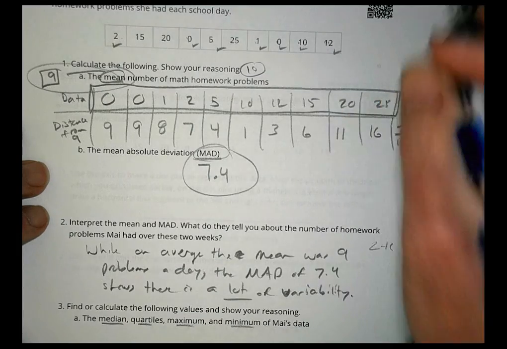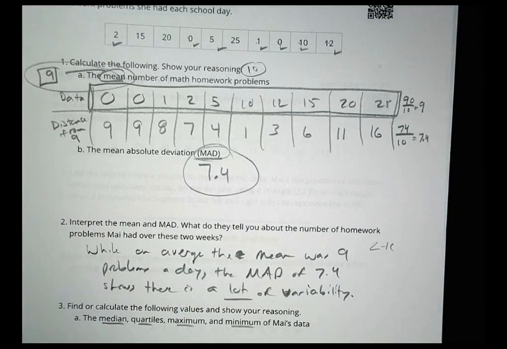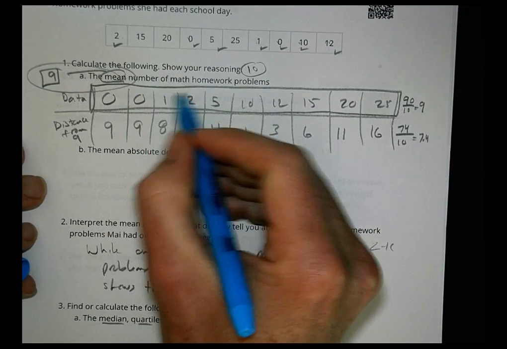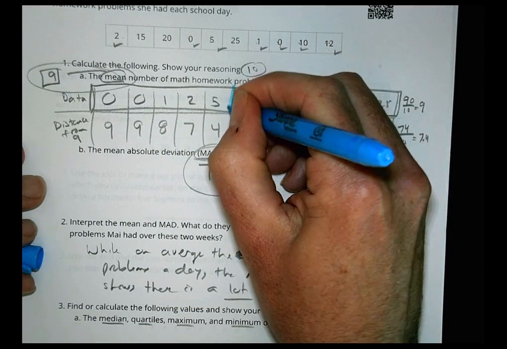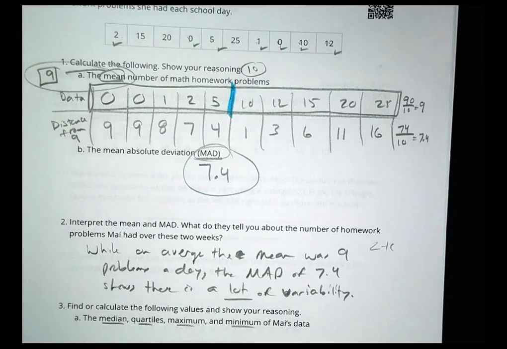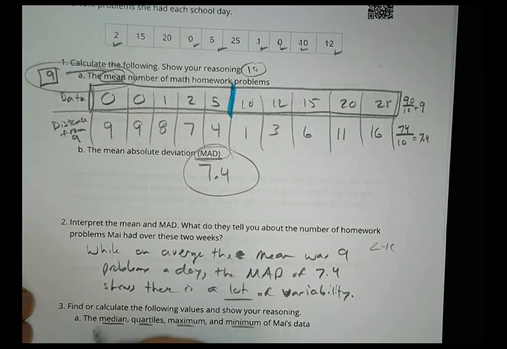With 10 problems, the median is going to be in the middle. So we have 1, 2, 3, 4, 5. So the median is going to be right here. Okay. So what comes between 5 and 10? Well, I have 5 plus 10, which is 15. I divide that by 2, and my median is going to be 7.5. So that's my median based upon where that point's there.